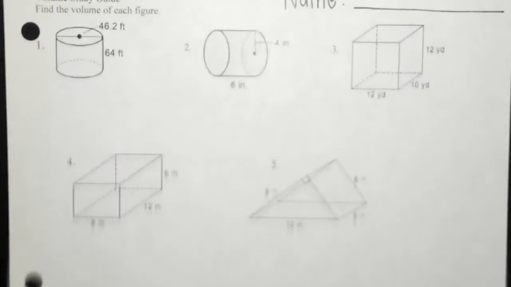Alright, so we are going to look at our study guide, and we're going to review starting on the back. I want to start on the back.